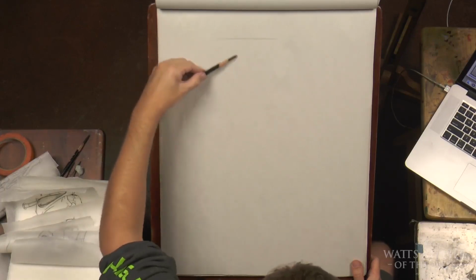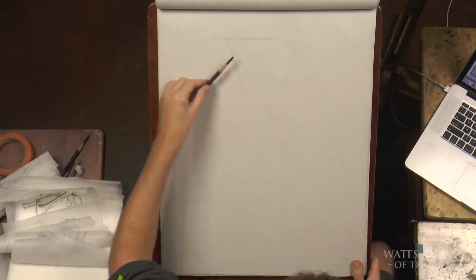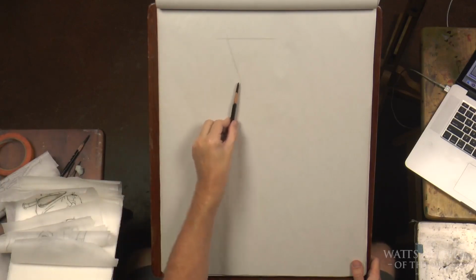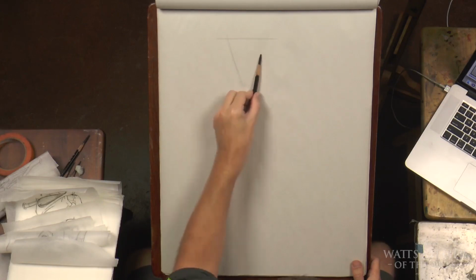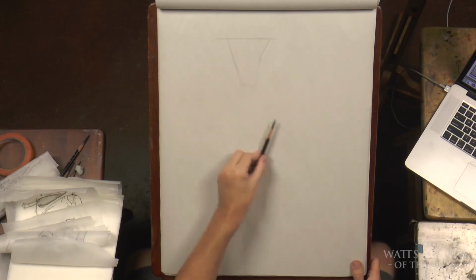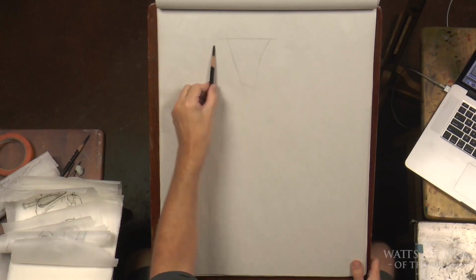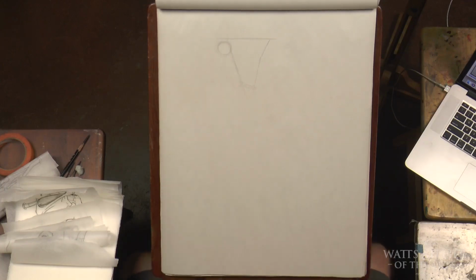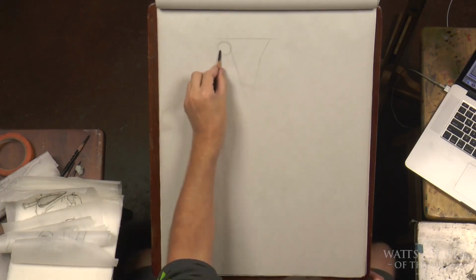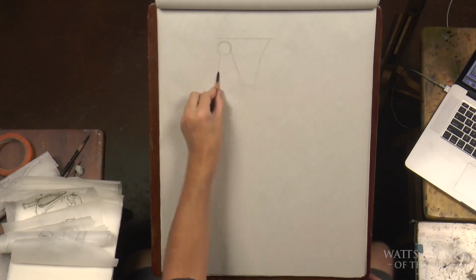We need to figure out where I want that clavicle to sit. Right about here, and then the connection point for the arm should sit right about here, which means the bone should drop down this direction.